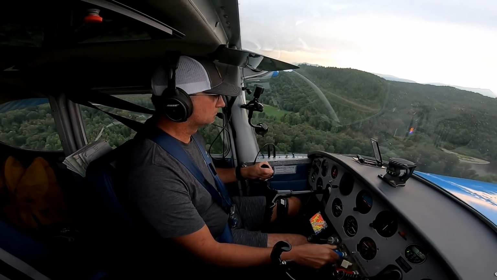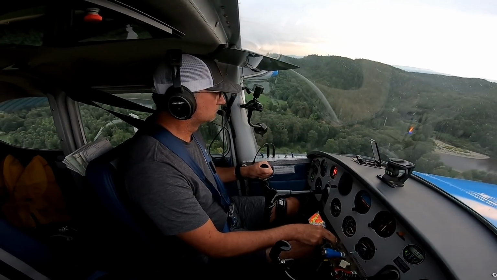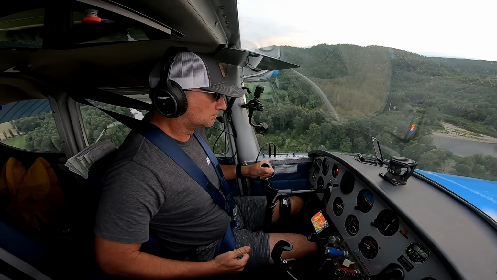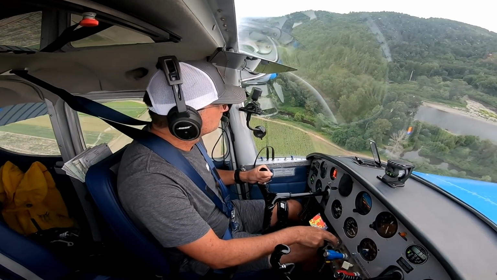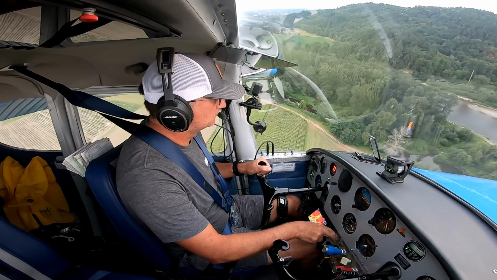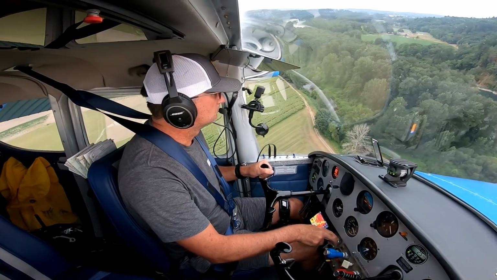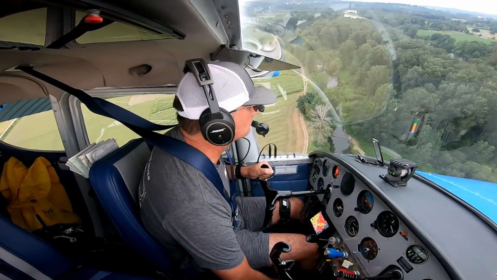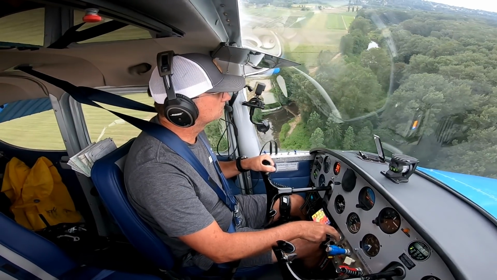Full prop pitch, a little more trim. I start to set up everything with minor adjustments. Now I am turning left base to fly over the river along final. A little more trim adjustment.